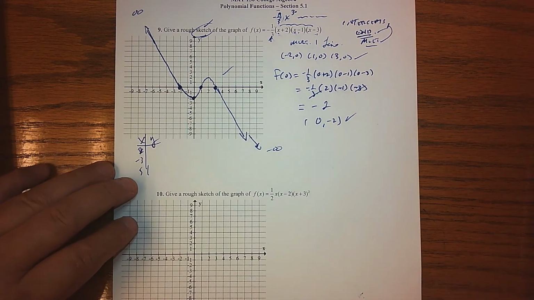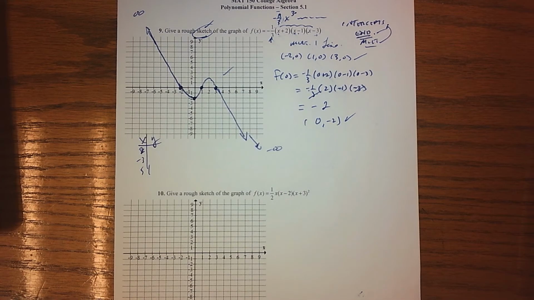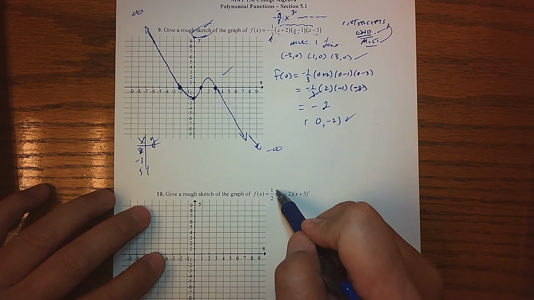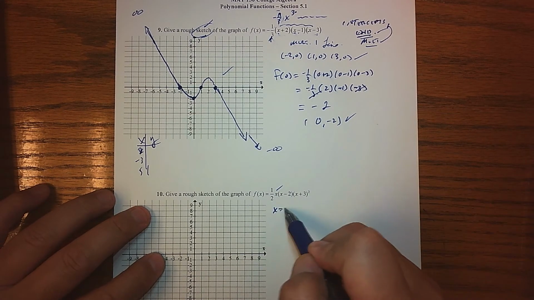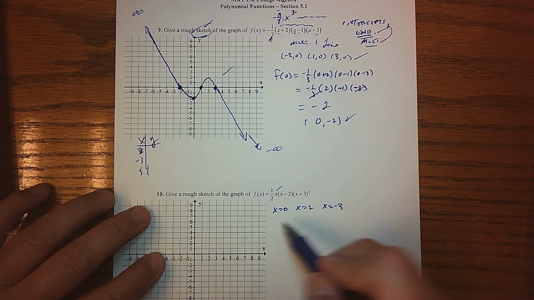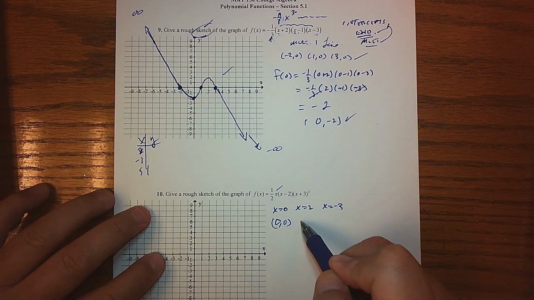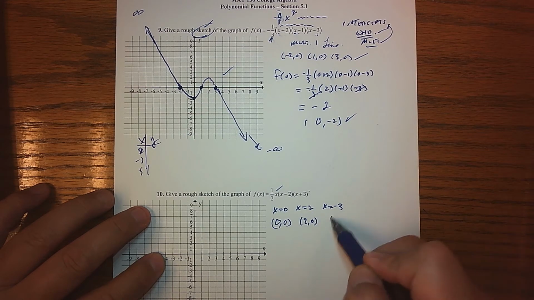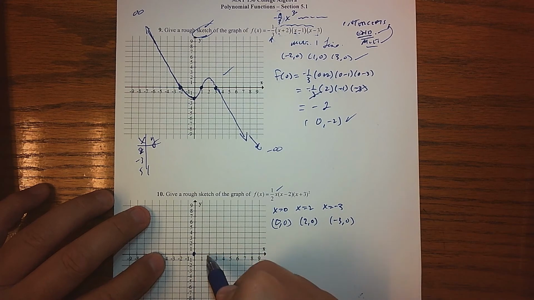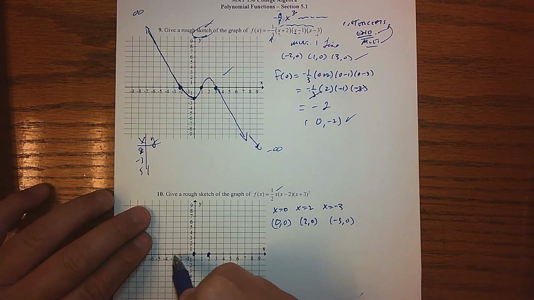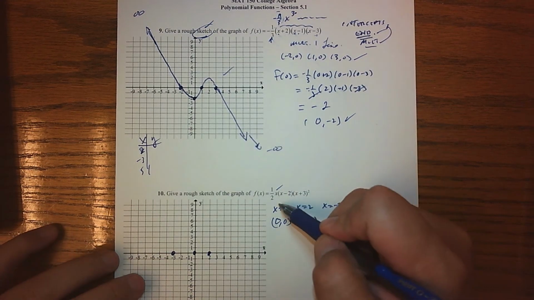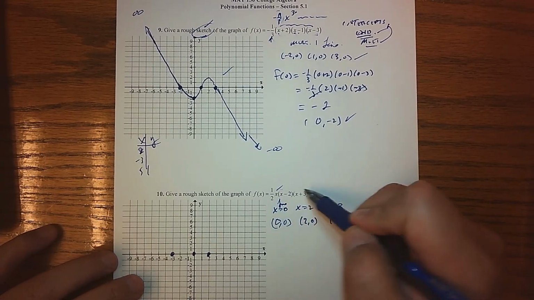So how do I give a rough sketch without technology here? Well, again, let's start with what we know, right? Where are my x-intercepts? Well, one of them is x equals 0, another one is x equals 2, and another one at x equals -3. So we got 0, 0, we got 2, 0, and we got -3, 0. Alright, so we have those points. I also know that this one behaves like a line, right? Multiplicity 1.